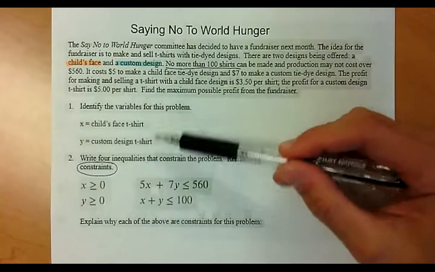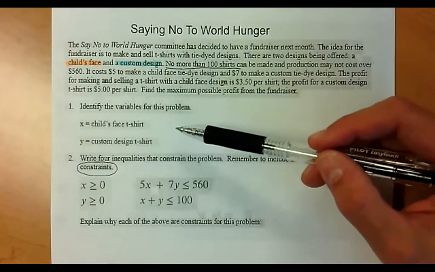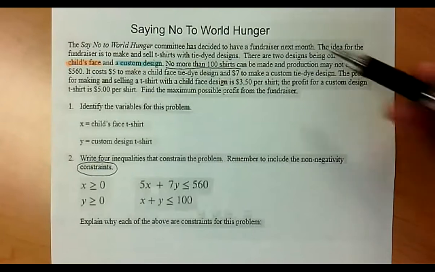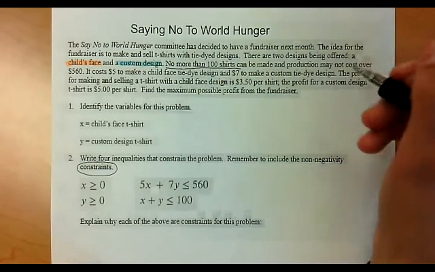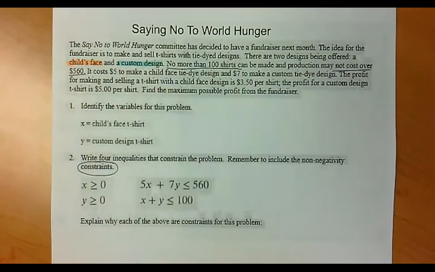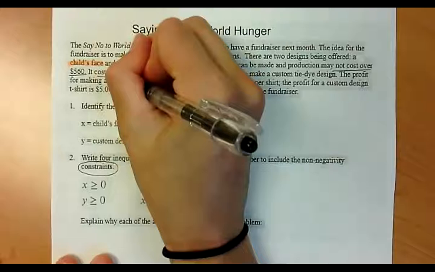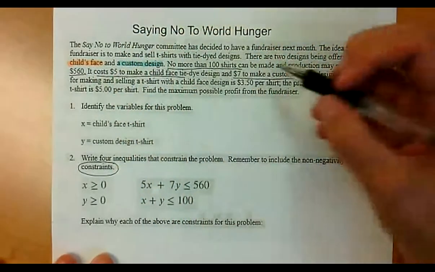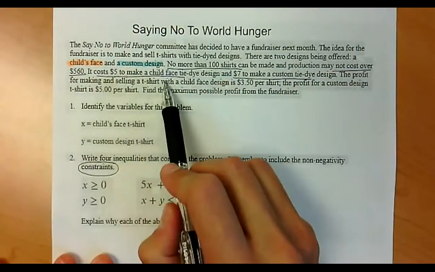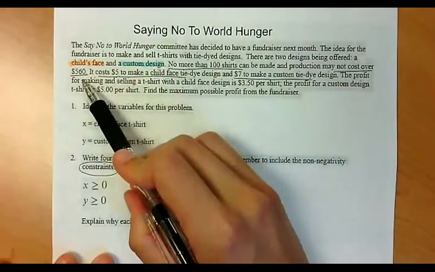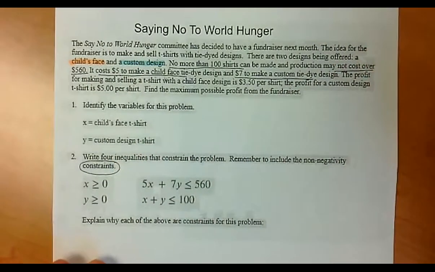And then your next step will be to define or identify the variables, right? Because we're going to have two variables here that we're trying to solve for. We're trying to figure out how to maximize. So I have no more than 100 shirts. And another constraint is that I cannot spend more than $560. So it costs $5 to make a child's face shirt and $7 to make a custom tie-dye shirt. So I have to pay $5 for every child's face shirt I produce and $7 for every custom tie-dye shirt I produce. And I only have $560 to go towards this production.